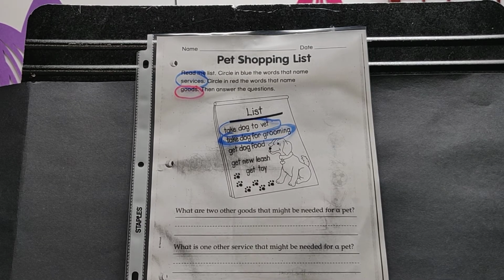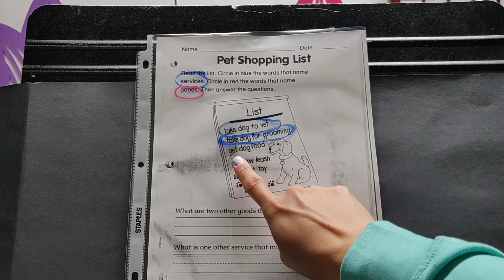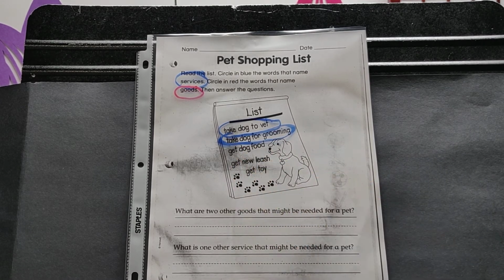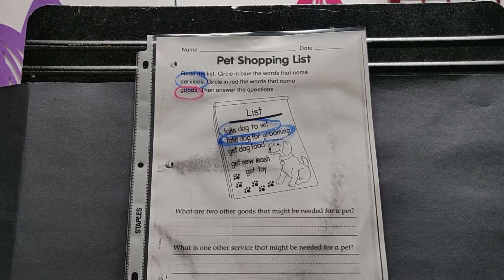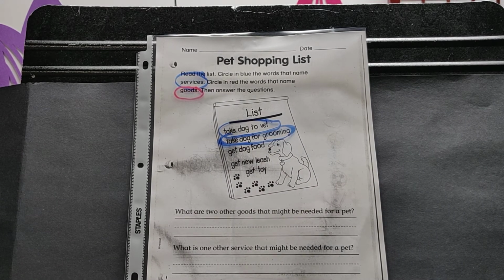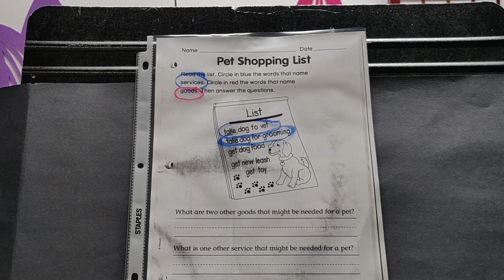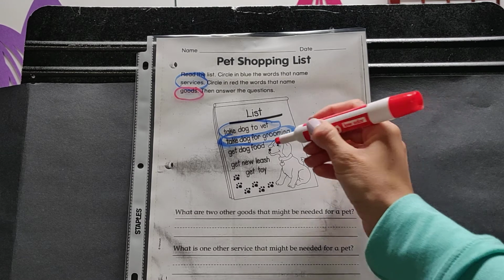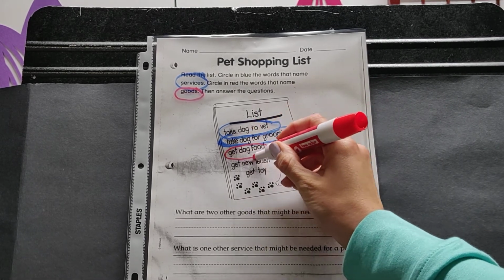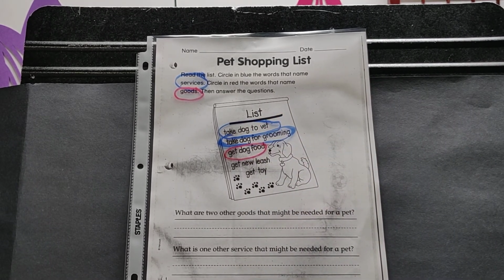Okay, thankful for groomers. Okay, moving on to our next thing on our list. Get dog food. Is dog food a service or a good? It is a good because someone made it and then they sold it to you, and you get to buy it at a store to bring it home for your dog.